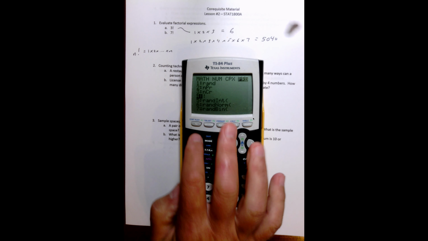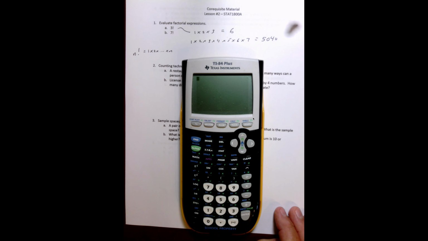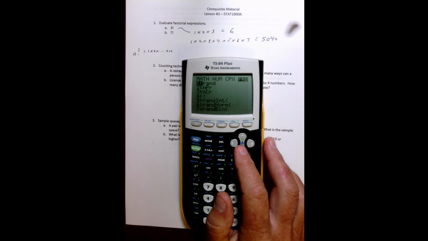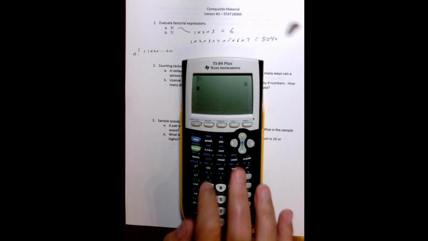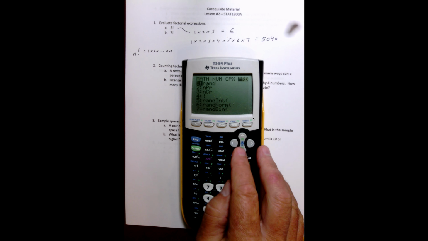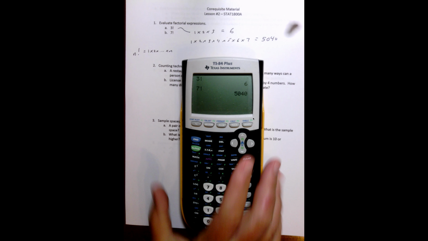All right, so what I need to do first of all is, from the home screen, type in the 3 factorial first. So type in 3, go to Math, go to Probability, go down to number 4, and I see that I get 6 just as I did before. All right, if we want to check 7, just go 7, go Math, go over to Probability, go down to number 4. So 7 factorial is going to be 5,040, just as we saw before.